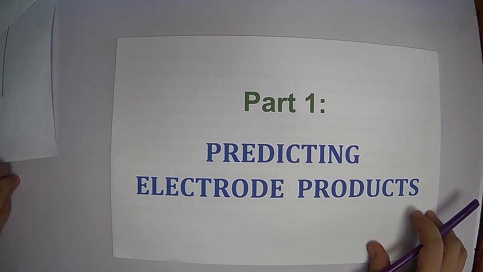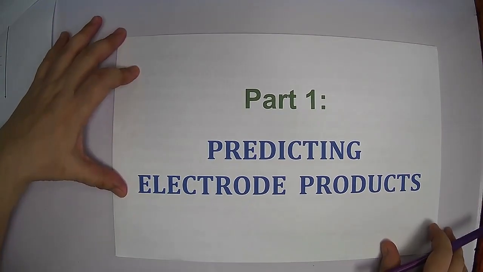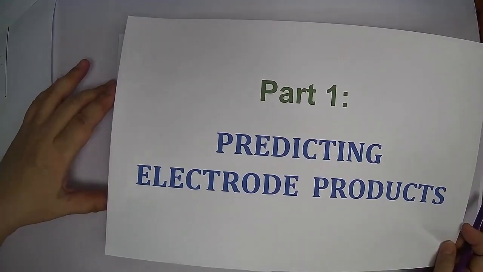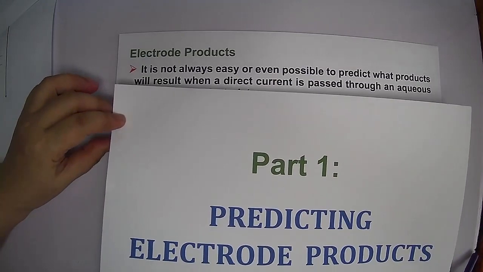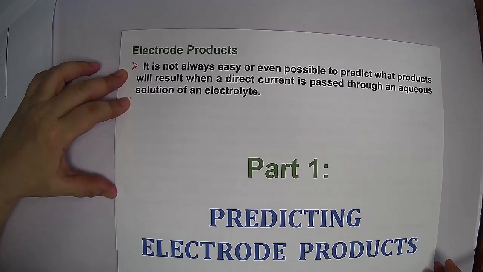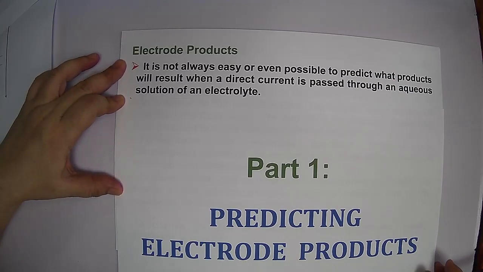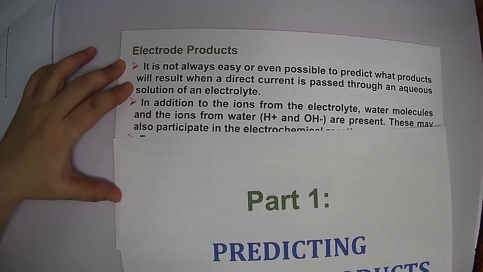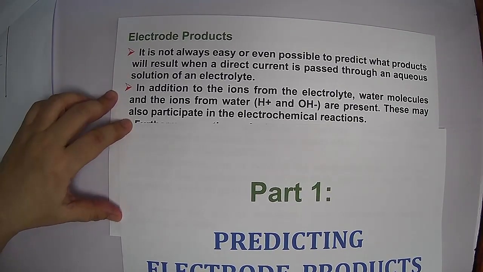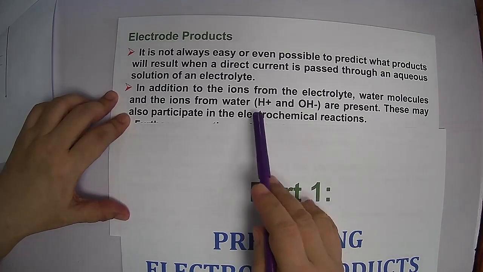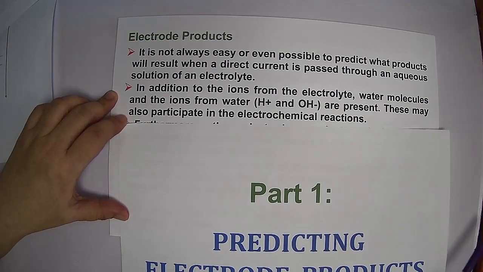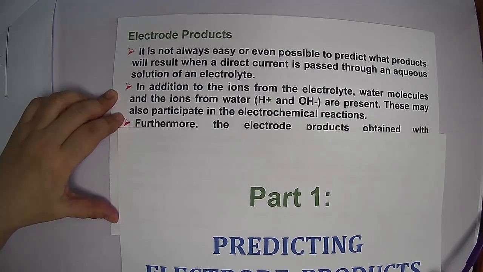For the first part of our discussion on electrolysis, we have predicting electrode product. It is not always easy or even possible to predict what products will result when a direct current is passed through an aqueous solution of an electrolyte. In addition to the ions from electrolytes, water molecules and the ions from water, such as hydrogen ion and the OH ion, are likewise present. These may also participate in the electrochemical reaction.